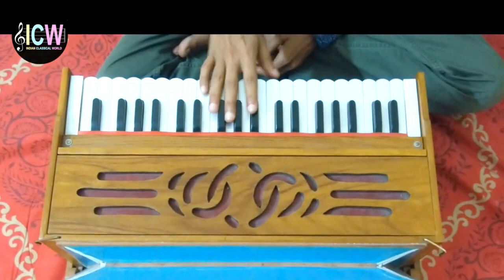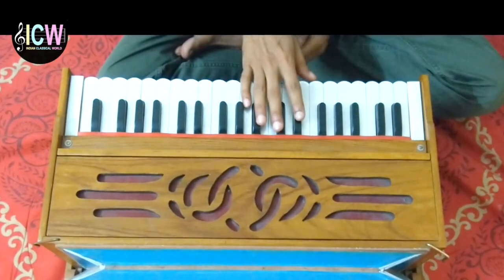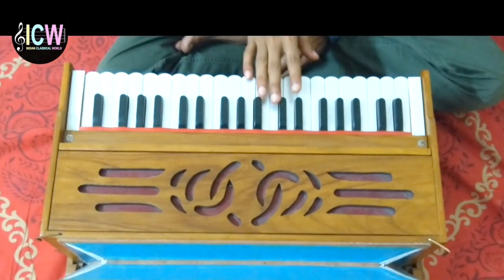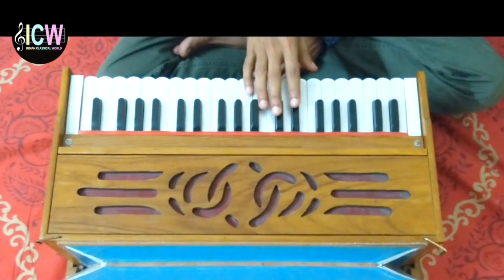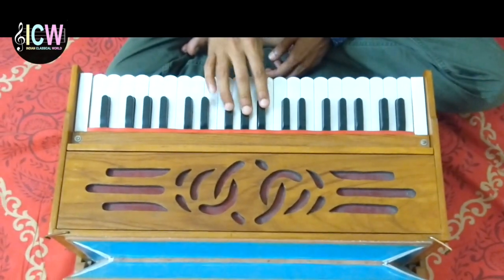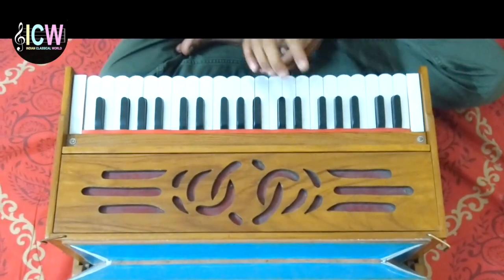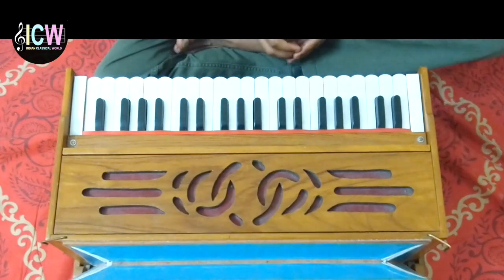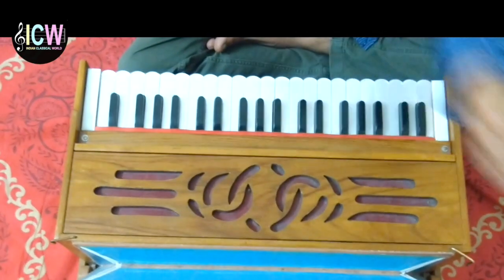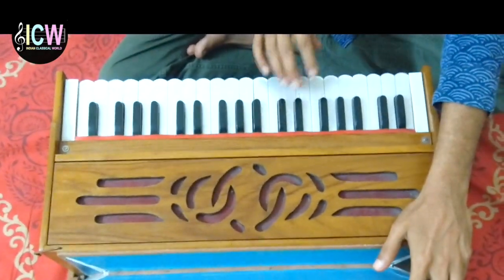There are no hard and fast rules for fingers in harmonium. But in the beginning, we follow some rules so that we can play very fluently without getting stuck, for speed also. So now I'm going to explain from C sharp.